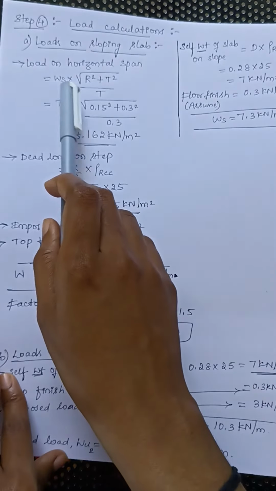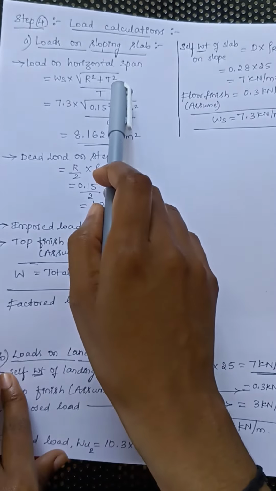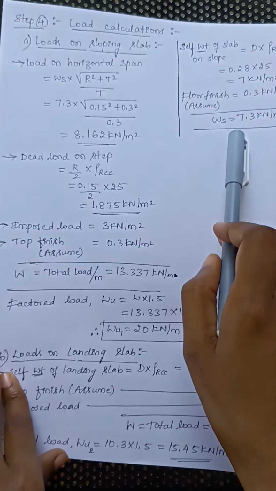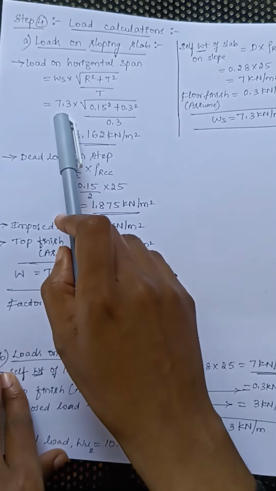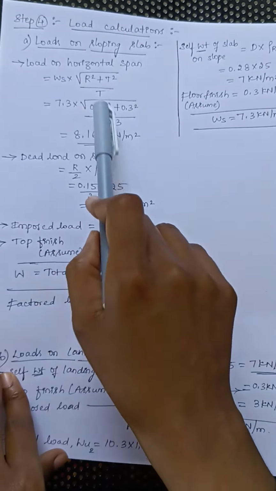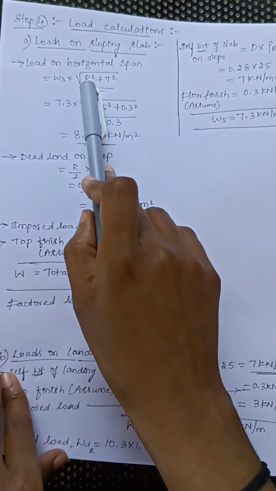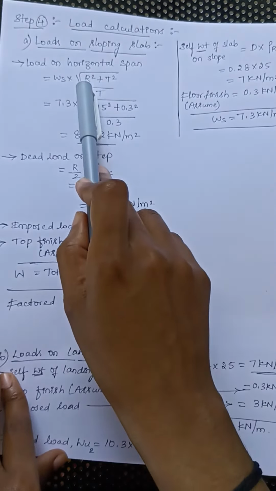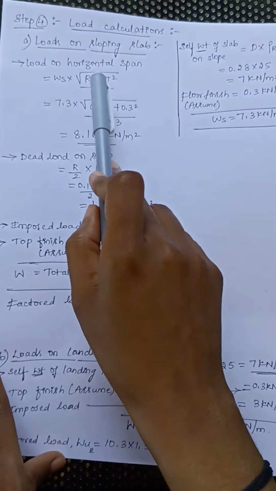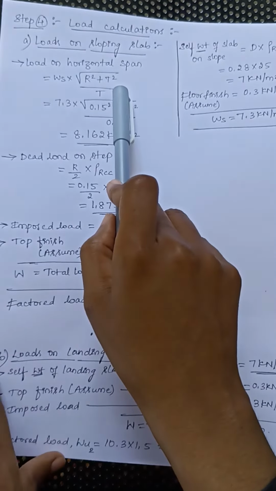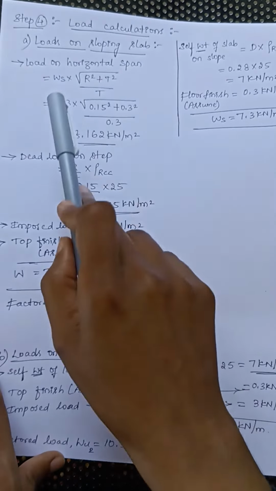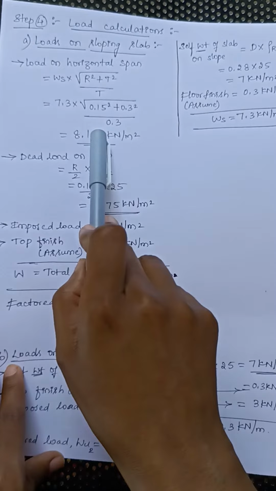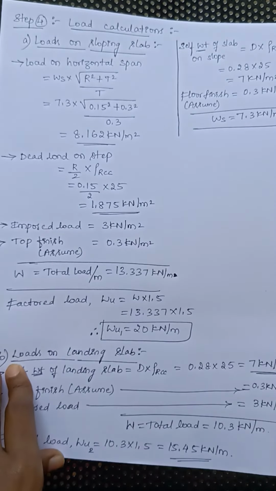the formula Ws into square root of r square plus t square divided by t, where the value of Ws, just now we found as 7.3. Let us keep the value here. Under the root, r represents the height of the rise and t represents the width of the thread. We have assumed a value of 150 mm as rise height and 300 mm as thread width in the very first step itself. Let us keep those two values in terms of meters. Then divide that with 0.3. Now let us start simplifying this.